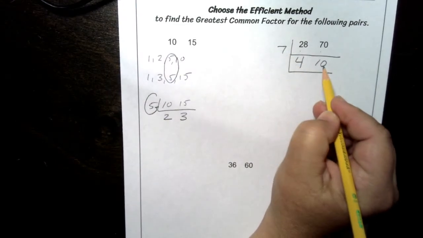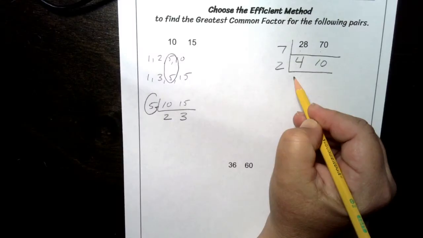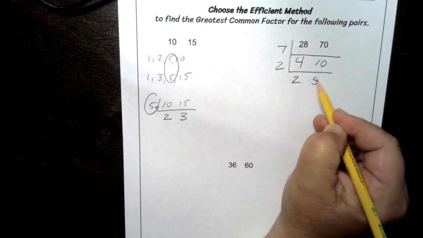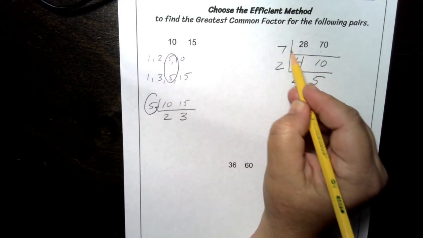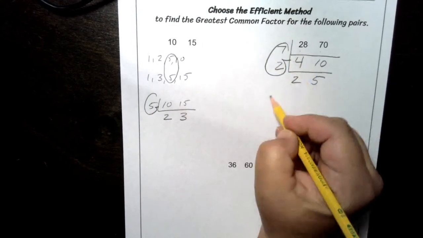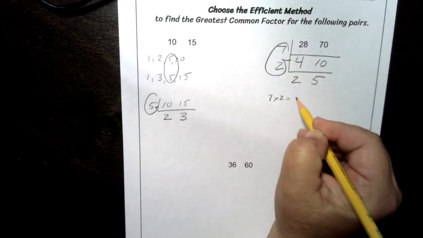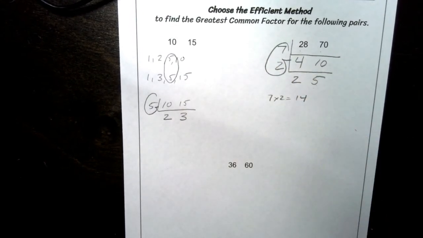Then 4 and 10 share 2. 2 times 2 is 4. 2 times 5 is 10. These don't share a common factor, so I do 7 times 2, which is 14. I think that's more of an efficient option than listing the factors of 28 and the factors of 70.